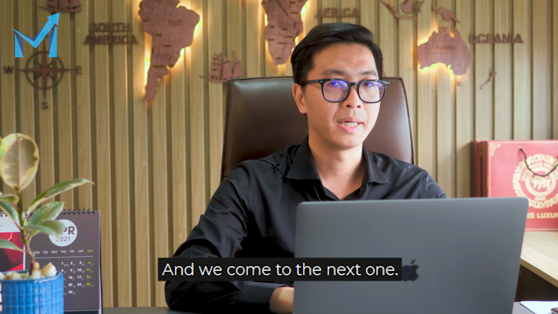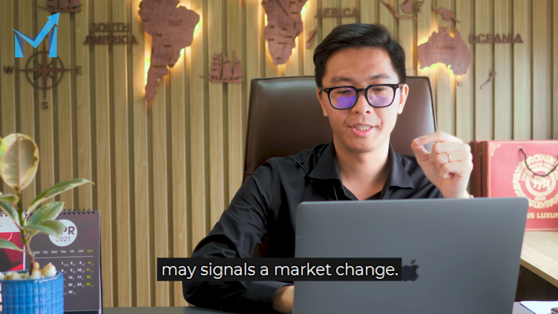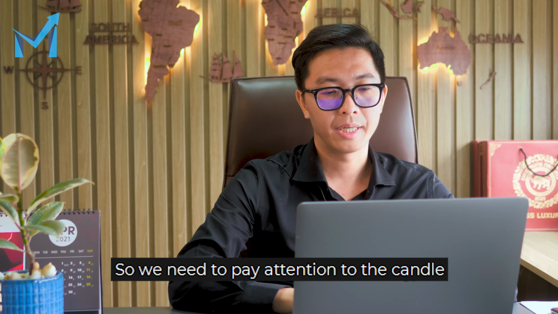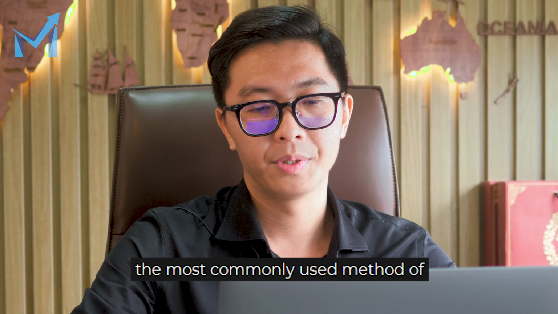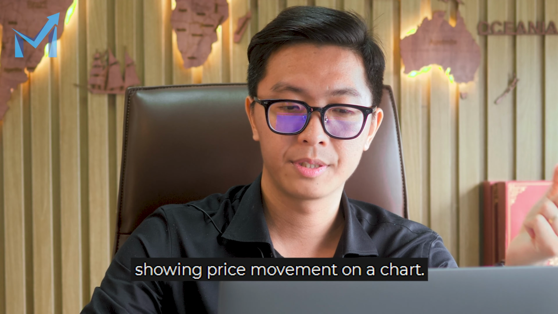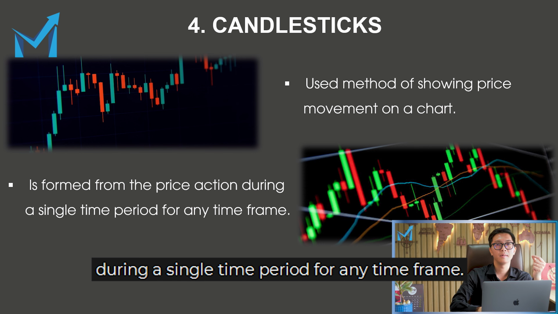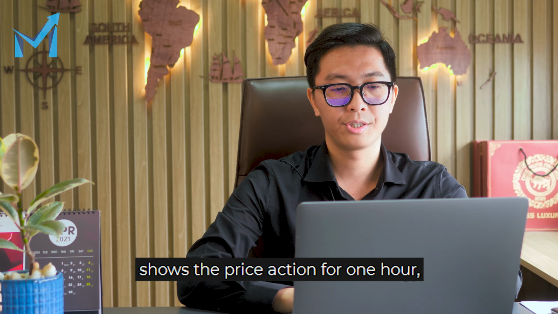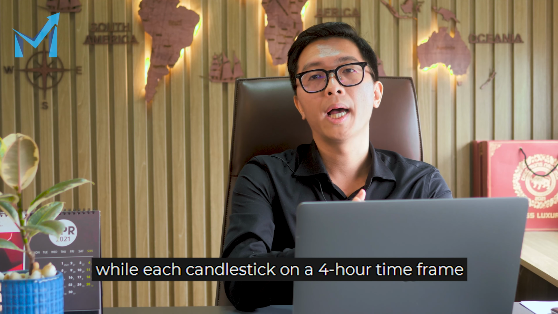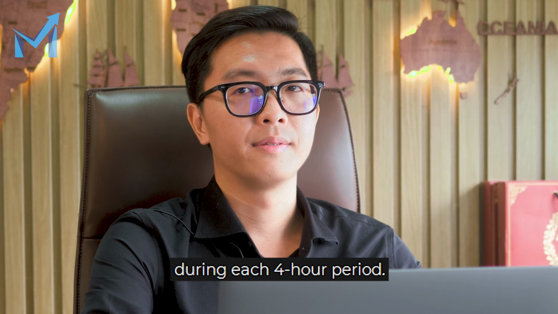And we come to the next one. The change in candle color may signal market changes. So we need to pay attention to the candles to have a premise for future prediction. Candlestick charting is the most commonly used method for showing price movement on a chart. A candlestick is formed from the price action during a single time period of any time frame. Each candlestick on an hourly chart shows the price action for 1 hour, while each candle on the 4-hour time frame shows the price action during the 4 hours.